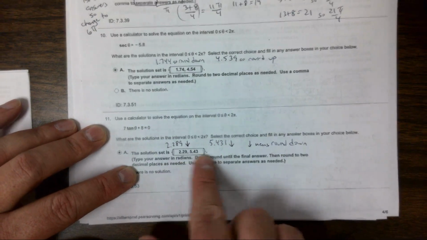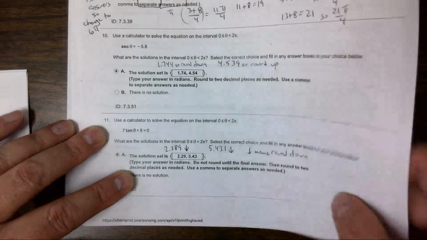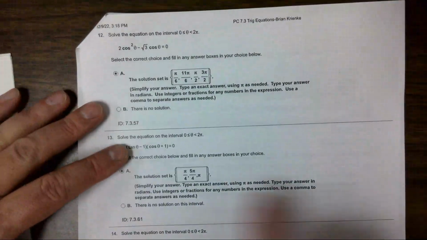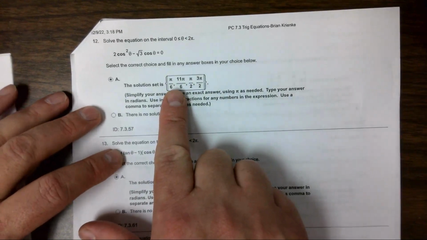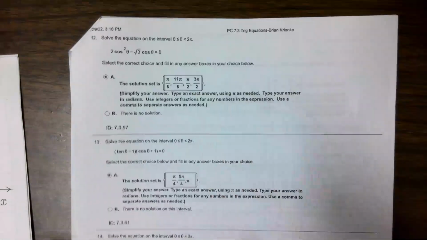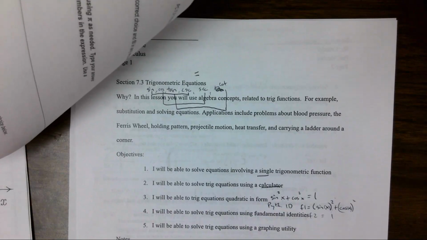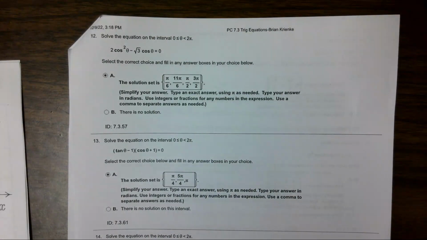Okay, so there you go. Here we're doing a quadratic. Actually, let's see, we have 6 problems left. Let's stop right there for this video.